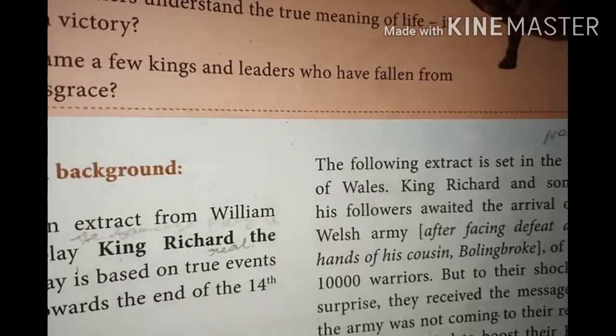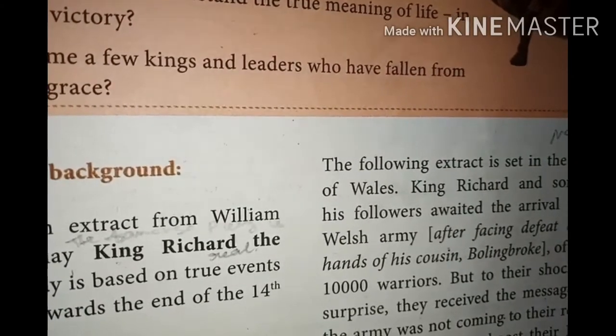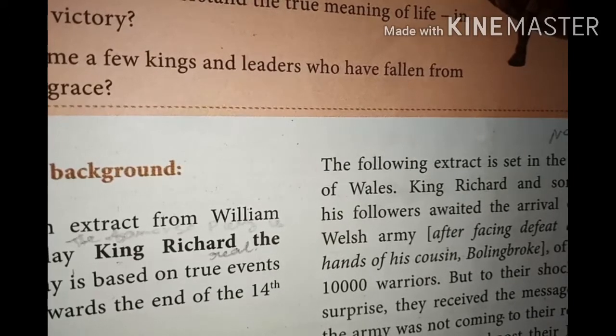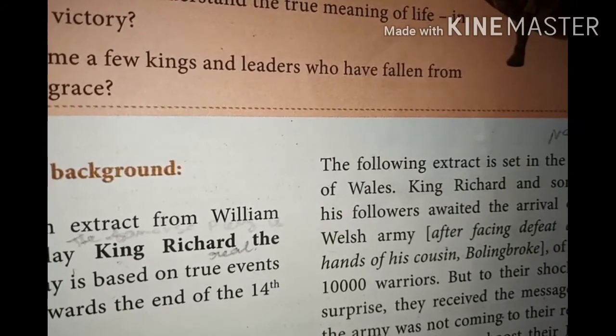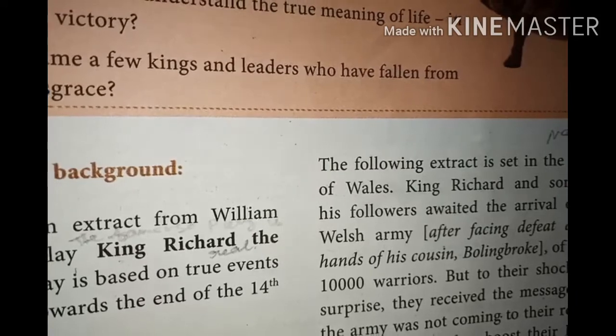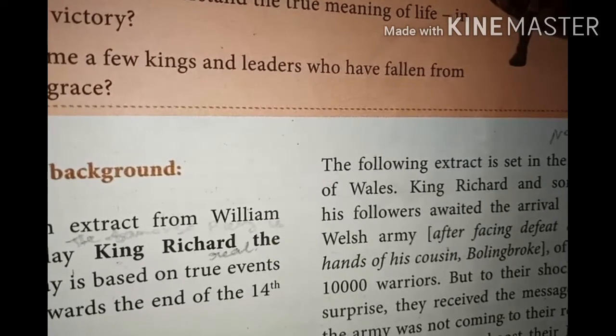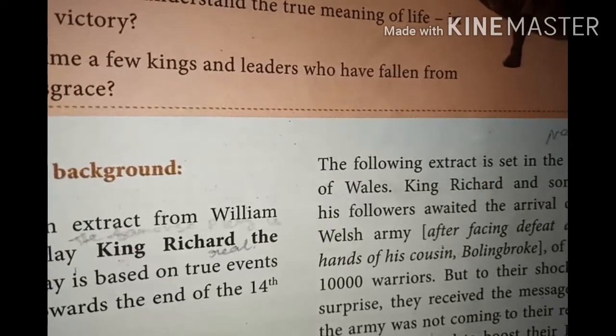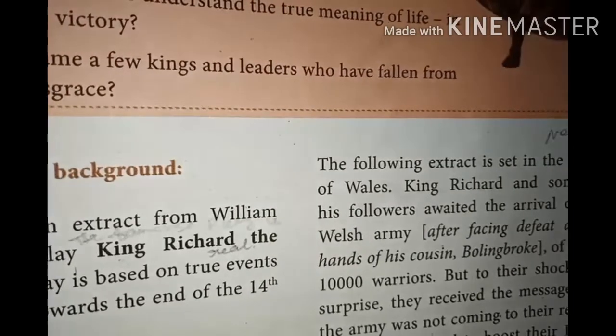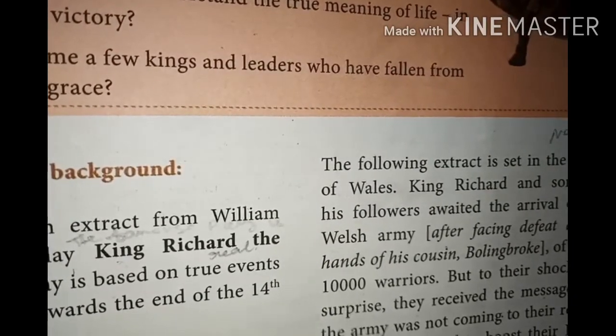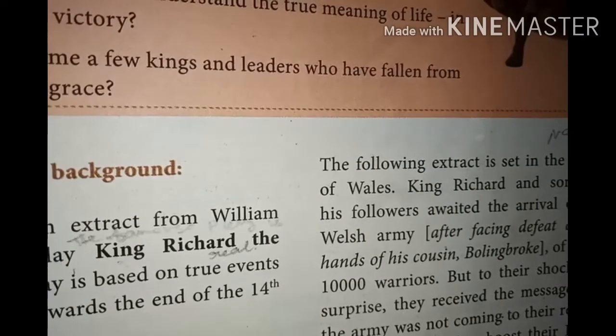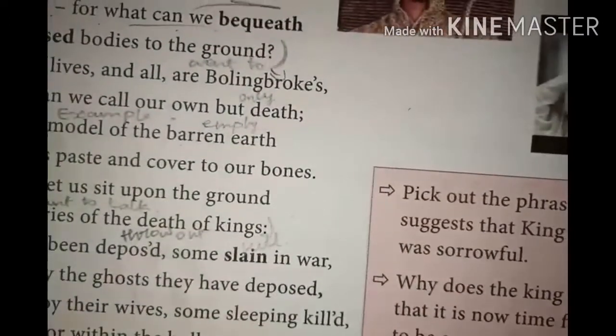At the moment, Richard II knows about his defeat, and he expresses his sadness. This sadness is given in this poem. This is "The Hollow Crown". This is the background of this story. Okay, now let's see the poem.